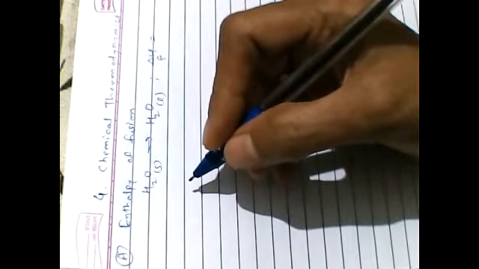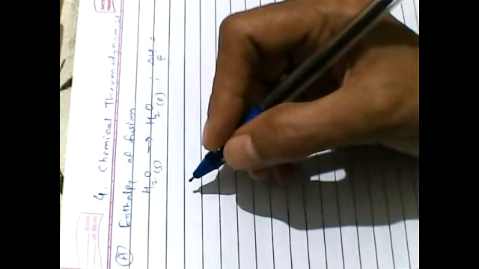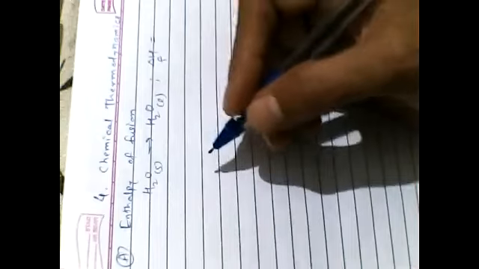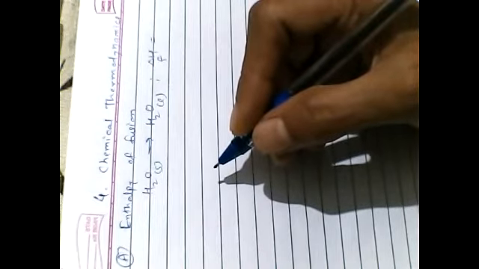Good morning, students. In class, we have started chapter number 4, Chemical Thermodynamics. Already we have learned some of its topics. Today we'll start enthalpies of physical transformations. In that, first it is fusion.